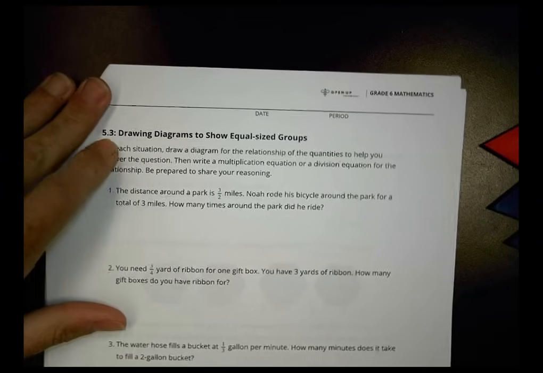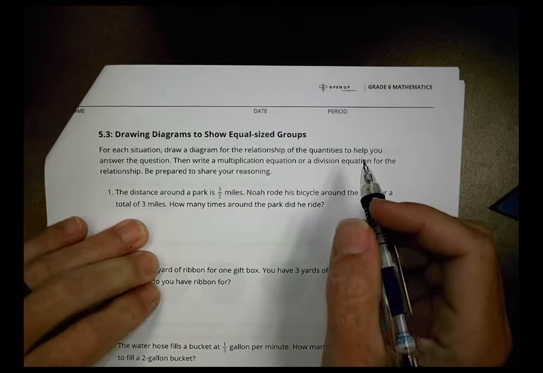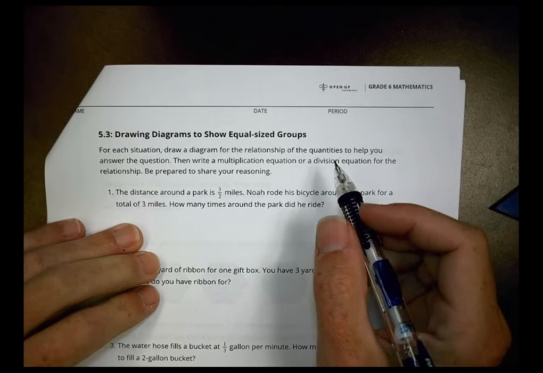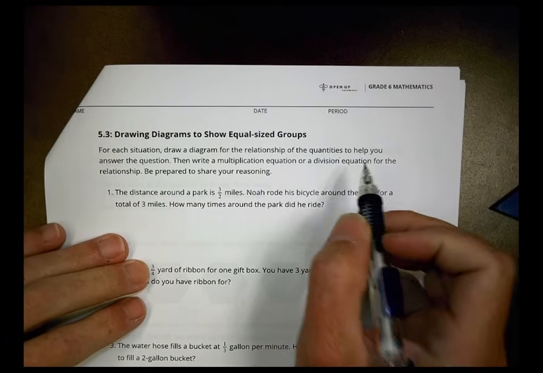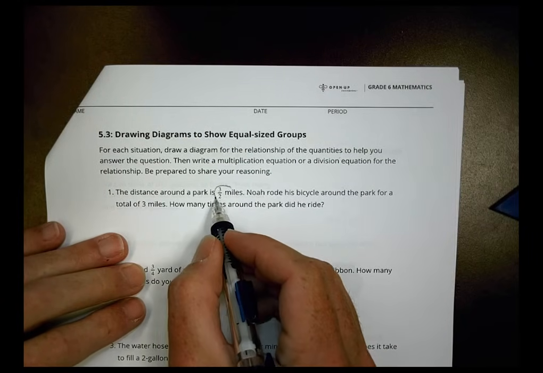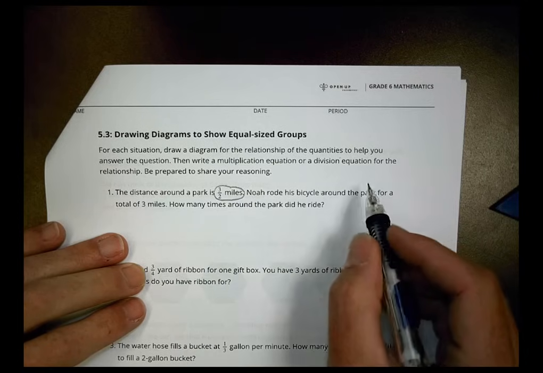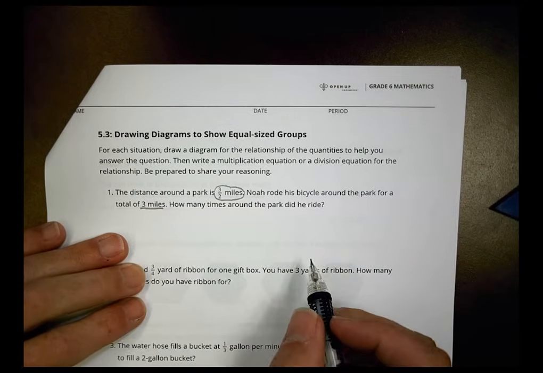Okay, it says for each situation, draw a diagram for the relationship of the quantities to help you answer the question. Then write a multiplication equation or division equation for the relationship. Be prepared to share your reasoning. So the distance around a park is 3/2 of a mile. Noah rode his bicycle around the park for a total of 3 miles. So how many times around the park did he ride?